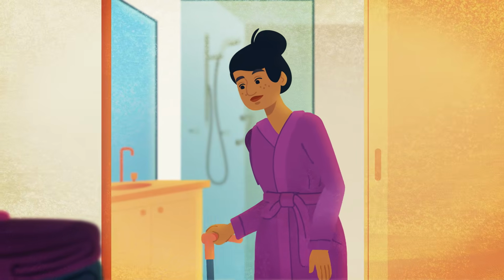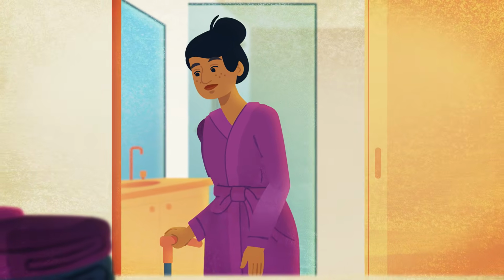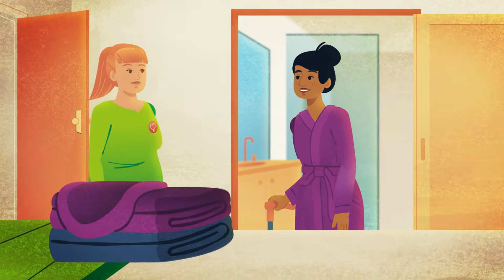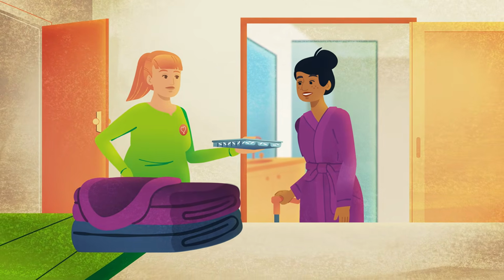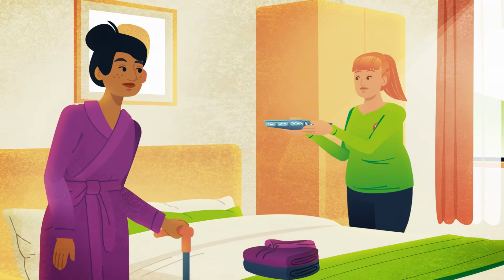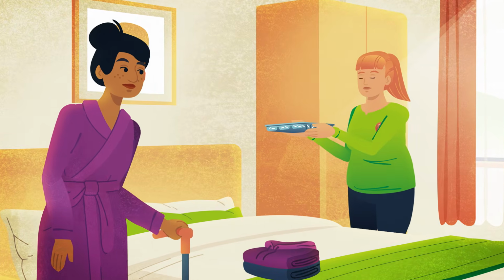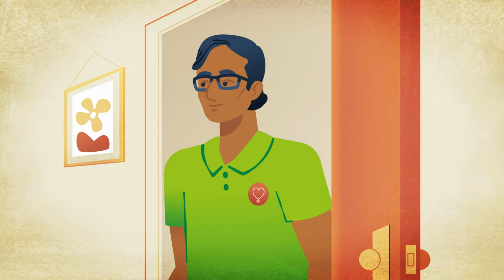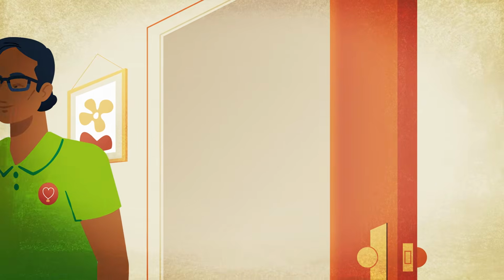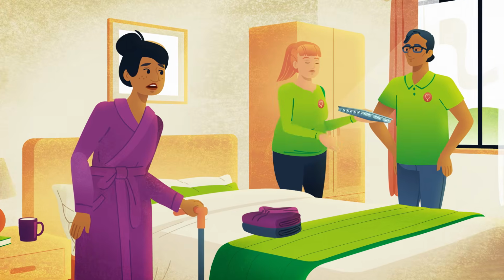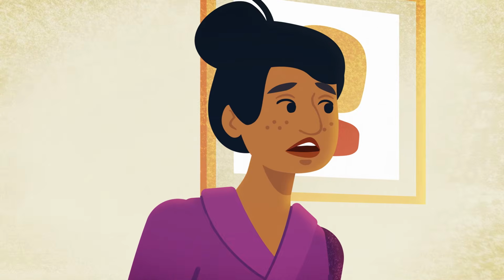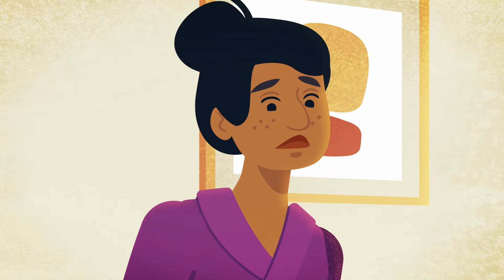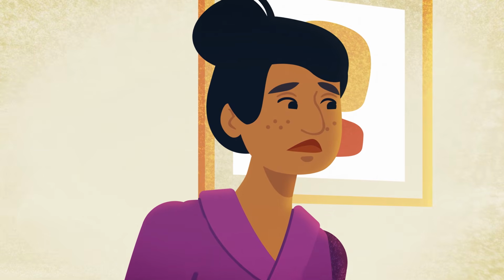Fatima has recently moved into shared accommodation where she receives support from Glenda with daily activities such as showering, getting dressed, and taking medication. One day when Glenda is helping Fatima get dressed in her bedroom, another support worker, George, enters the room. George doesn't knock on the door or seek permission to enter the room. Fatima feels uncomfortable and doesn't want to get changed with George present.